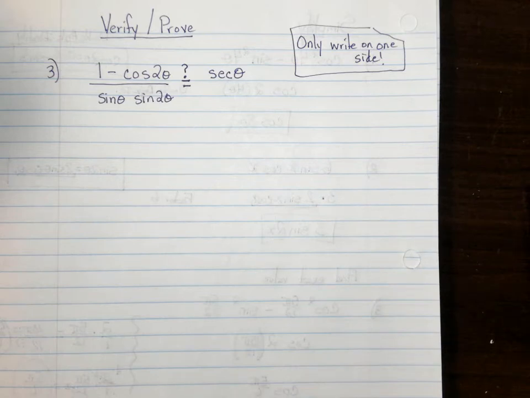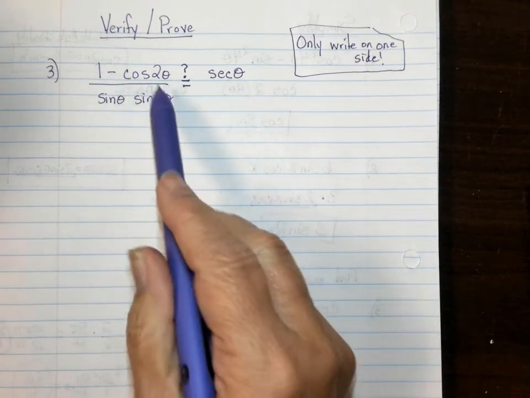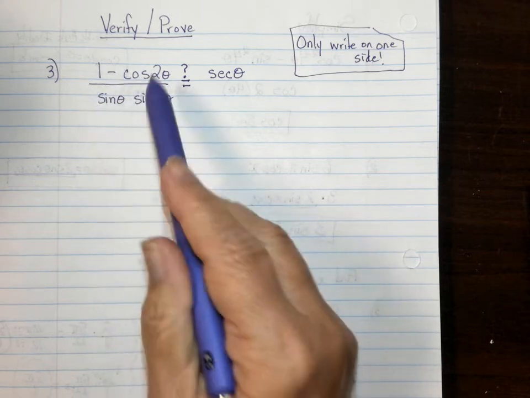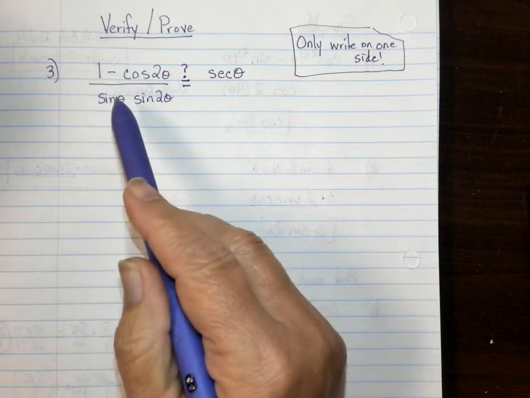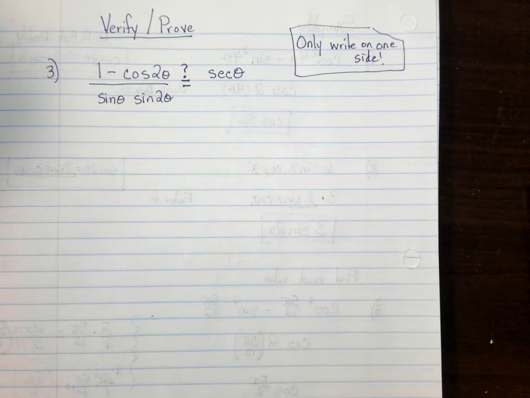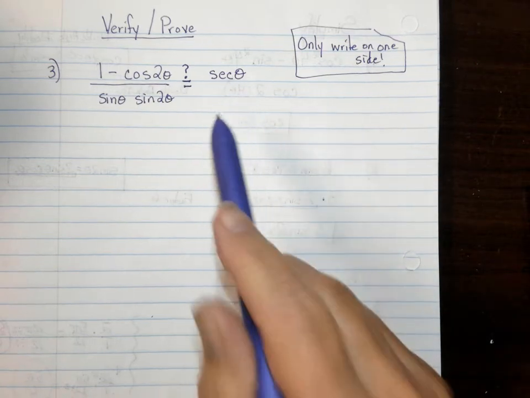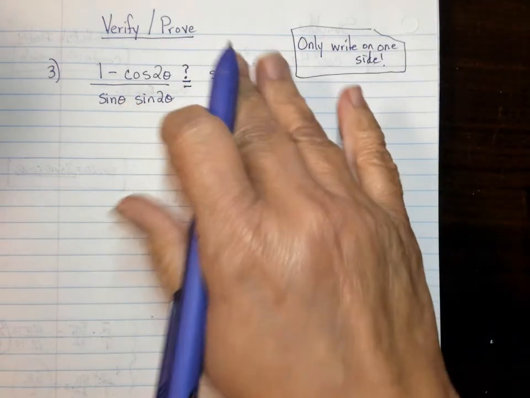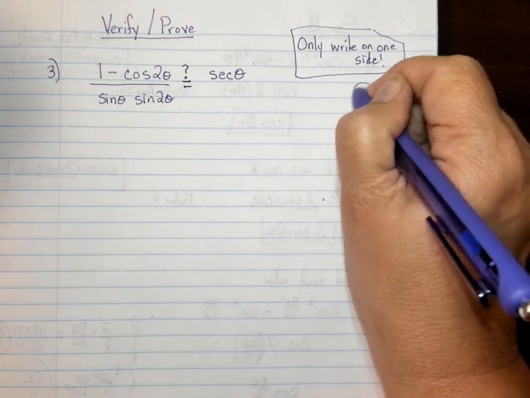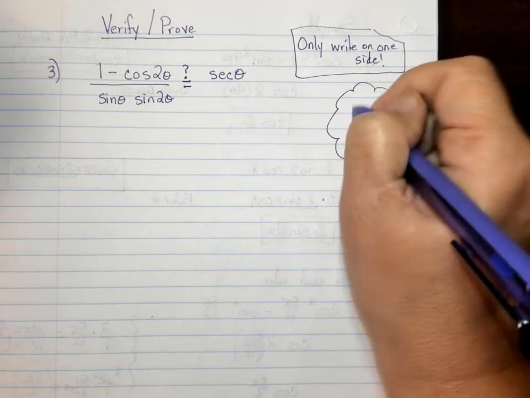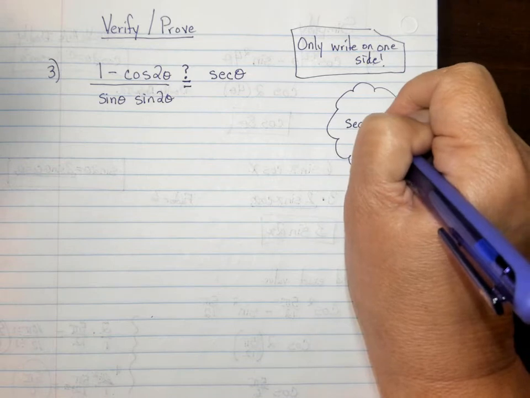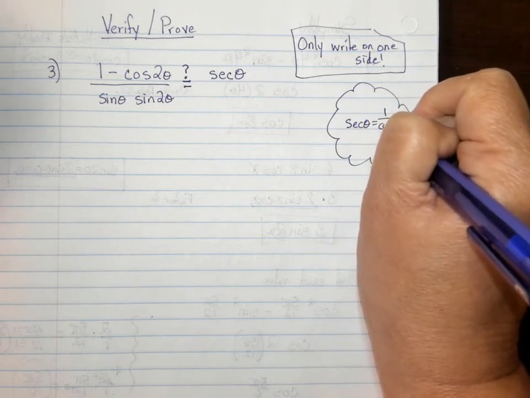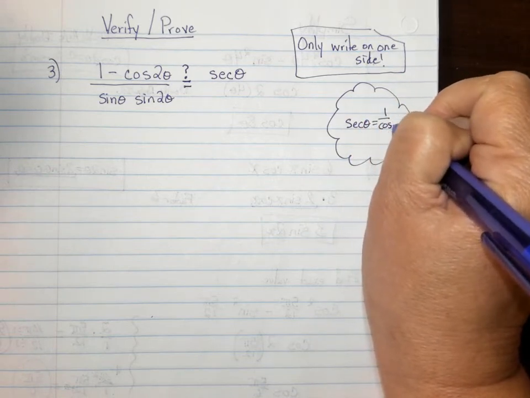Now, this one looks the most complicated, so it's best to work on this left side and try and make the left side come down to equal the right side. But in our brain, we do want to think, so I'm not going to write it here. I'm going to write it over here on the sideline, that secant theta is equal to 1 over cosine theta.